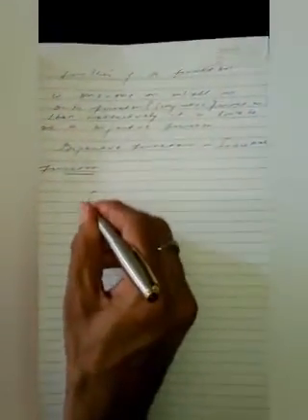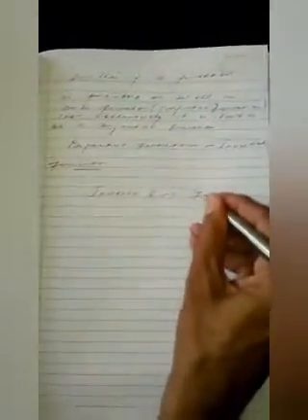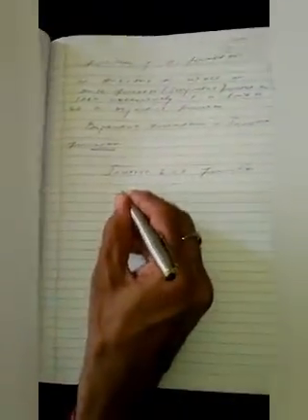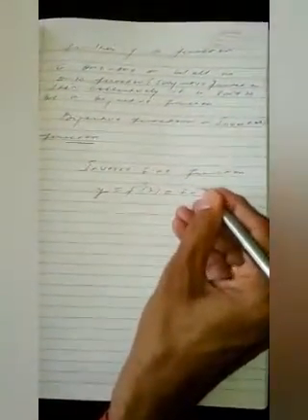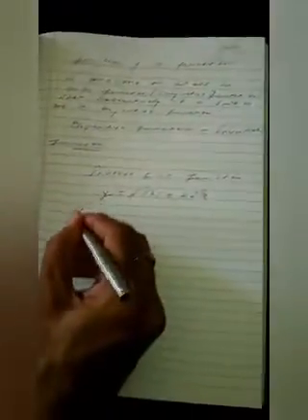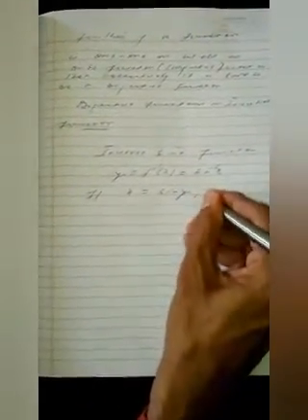How can we define the inverse sine function? y is equal to f inverse of x, and that's equal to sine inverse x, if and only if x is equal to sine y, and y must belong to minus pi by 2 to pi by 2. What does that mean? y should lie between minus pi by 2 and pi by 2.